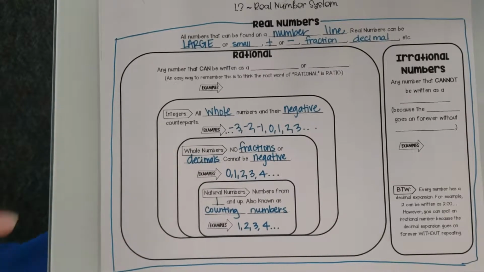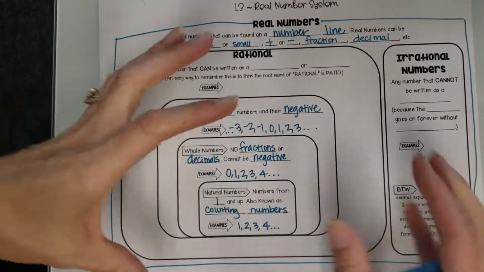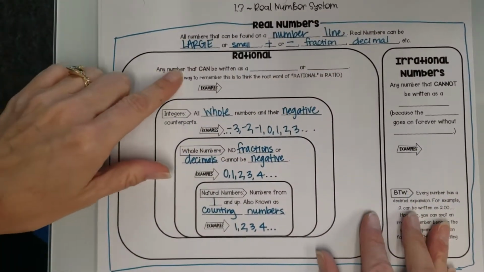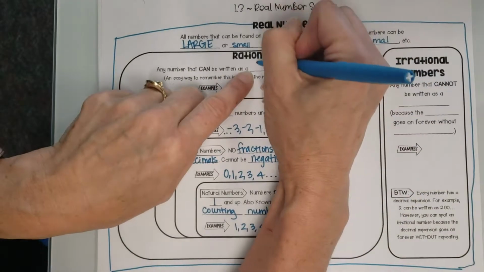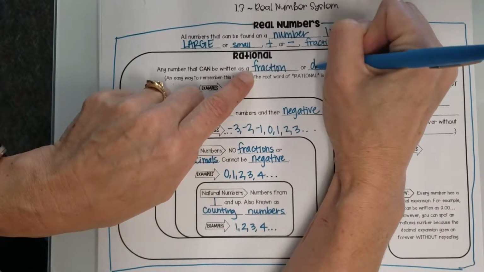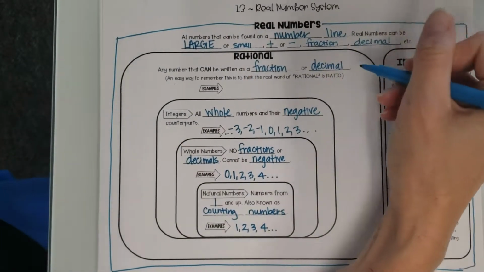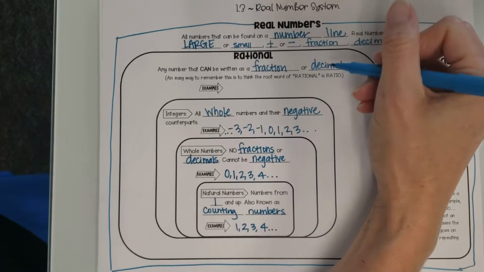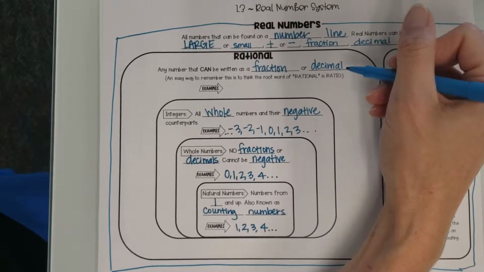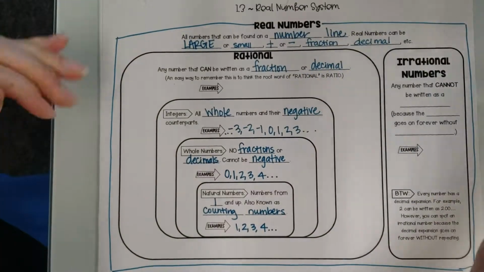Now, rational numbers, all of these are rational numbers, and then we include a few more different things. So any number that can be written as a fraction or a decimal, but there's a quick little thing here when we're talking about decimals. This decimal cannot be a non-terminating, non-repeating decimal. So it can either be one that goes on forever and ever, but it has a pattern to it.